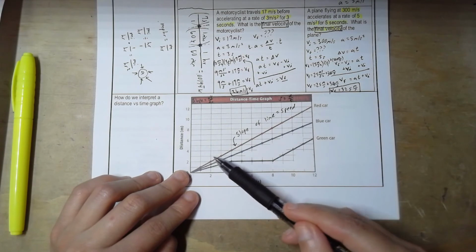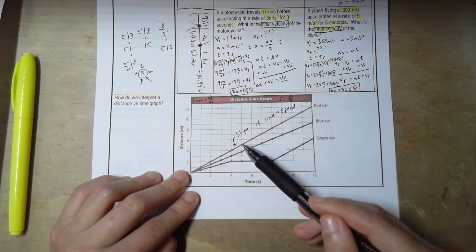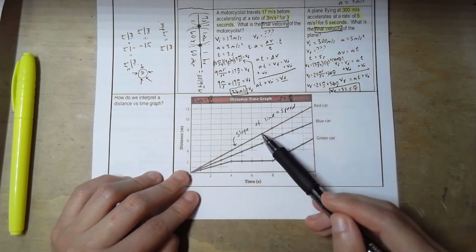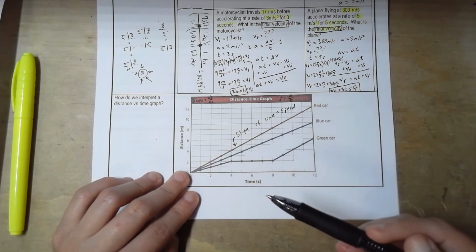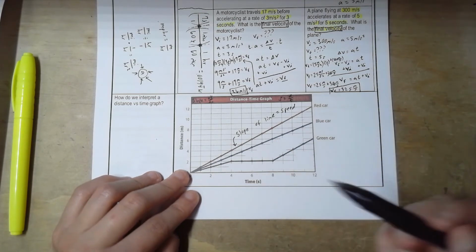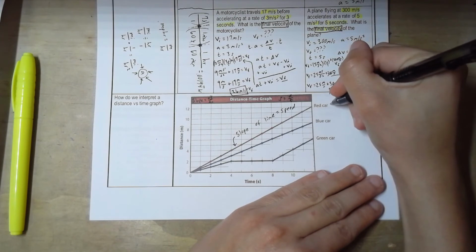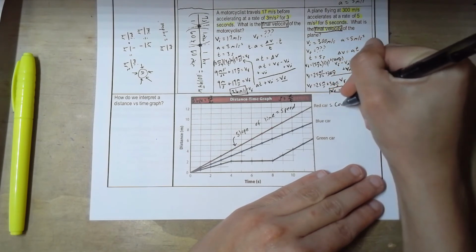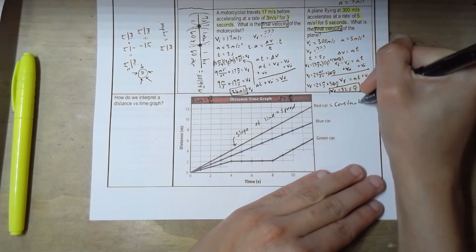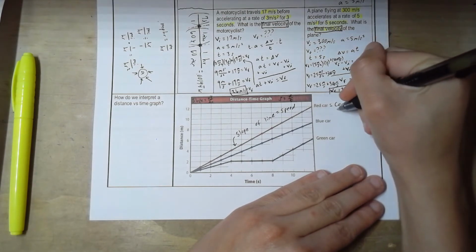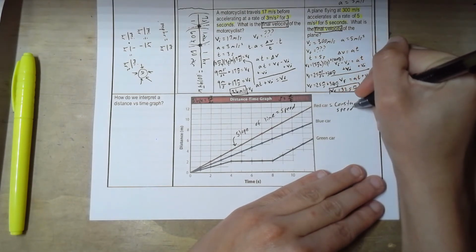Now, if you look at this line, is the slope constant? Let's check. Up 1 over 1, up 1 over 1, up 1 over 1, up 2 over 2. Hey, this slope is constant. What does that tell you about the speed? That tells you that the speed is constant, because remember, our slope is equal to our speed, so we're going to write constant speed for the red car.